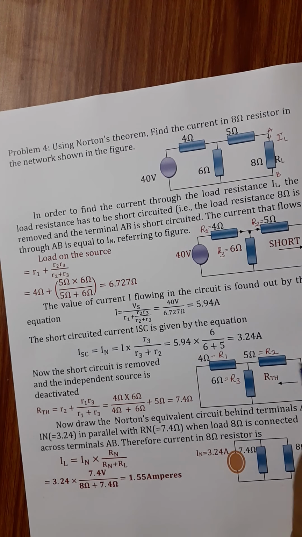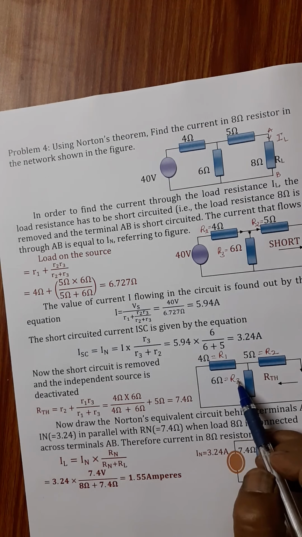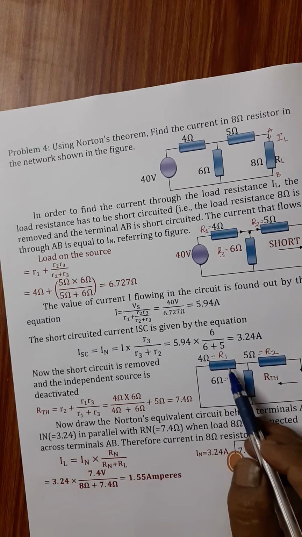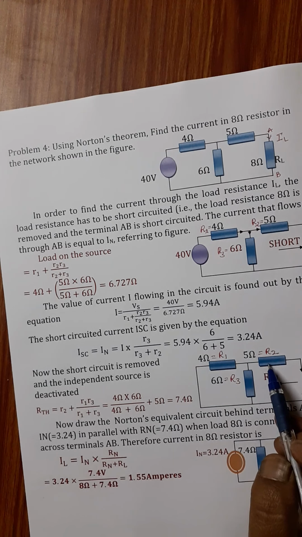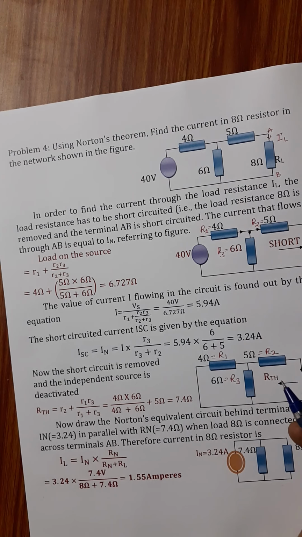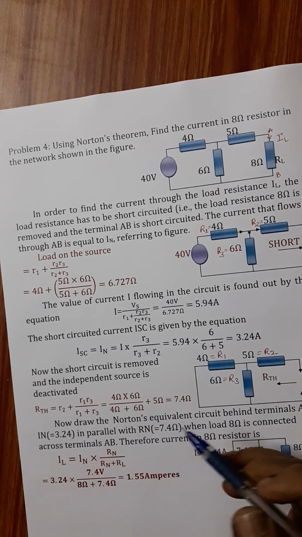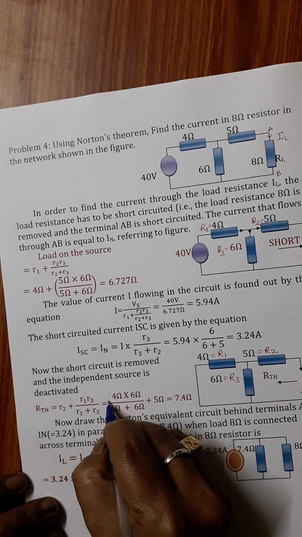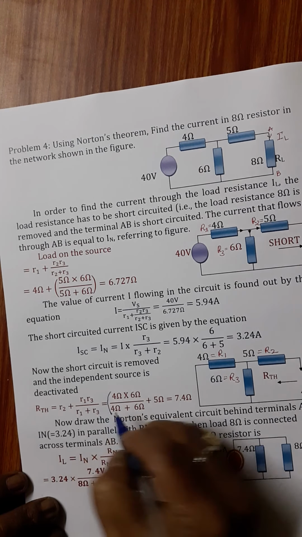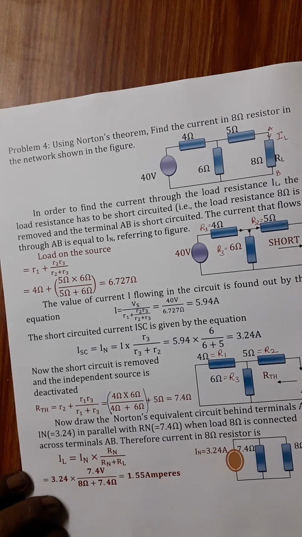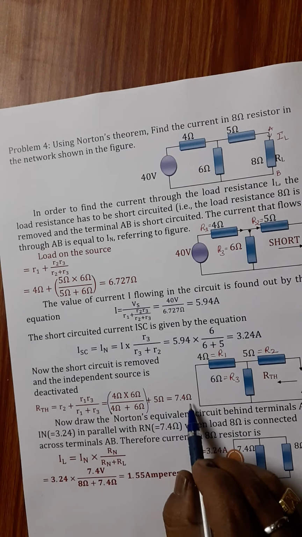Once I remove this, one end of the terminal R2 is open. So these two, R1 and R3, become parallel. This parallel combination is connected in series. So this becomes R2 plus R1 R3 divided by R1 plus R3, equal to 4 ohms into 4 ohms divided by 4 ohms plus 6 ohms, plus 5 ohms. So this is the combination. This is nothing but 7.4 ohms.